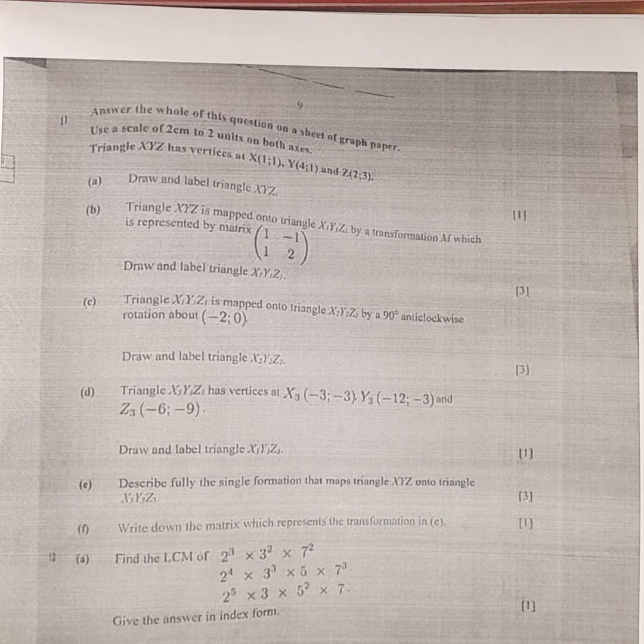Today we are going to revise the transformation question that was in June 2024. It was on number 11. It reads, answer the whole of this question on a sheet of graph paper. Use a scale of 2 centimeters to represent 2 units on both axes. Triangle XYZ has vertices at X, which is (1, 1), Y, which is (4, 1), and Z, which is (2, 3). Draw and label the triangle XYZ.